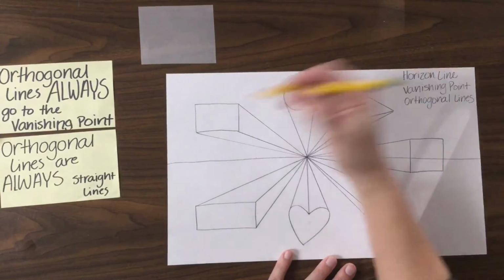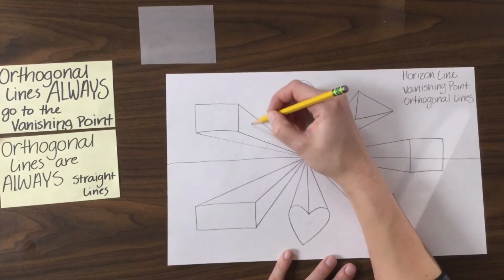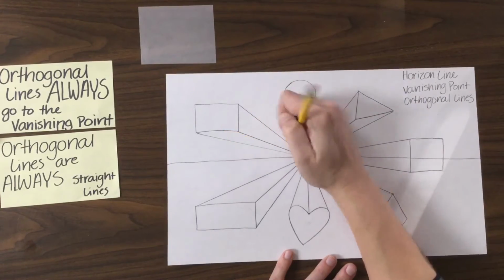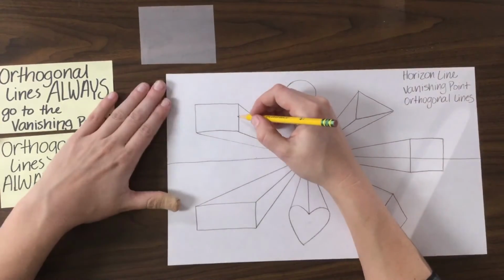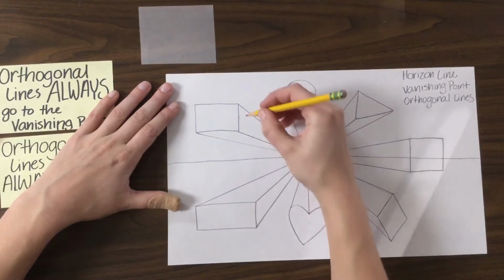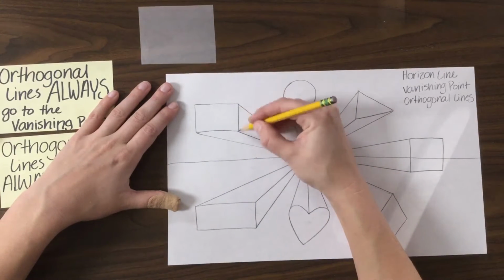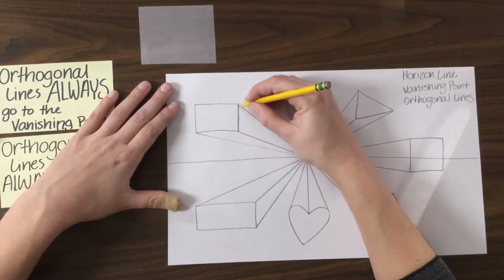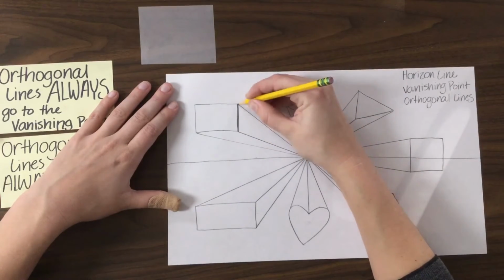Let's look at this rectangle. I have this side right here that goes off into infinity, and we have this bottom part that goes off into infinity. So I'm going to copy the front of this side onto the back of this side. The front of this side is a nice vertical line.